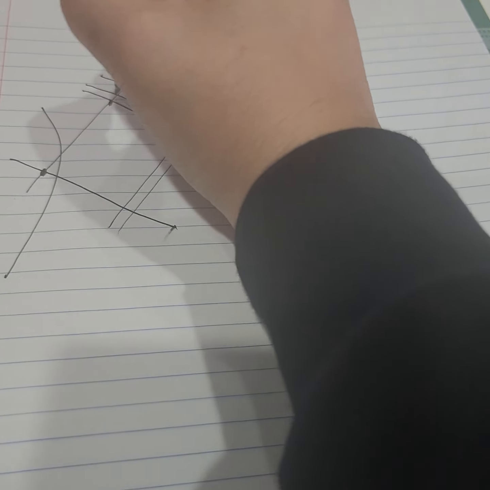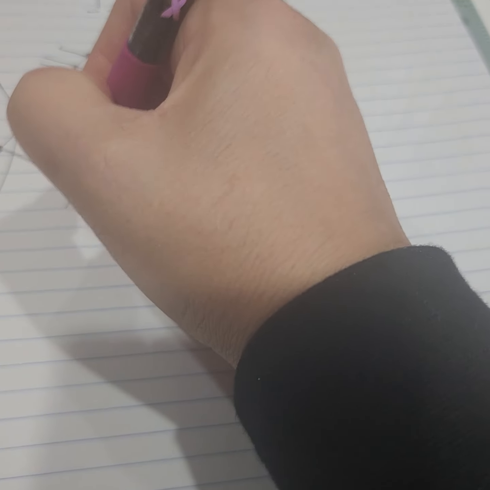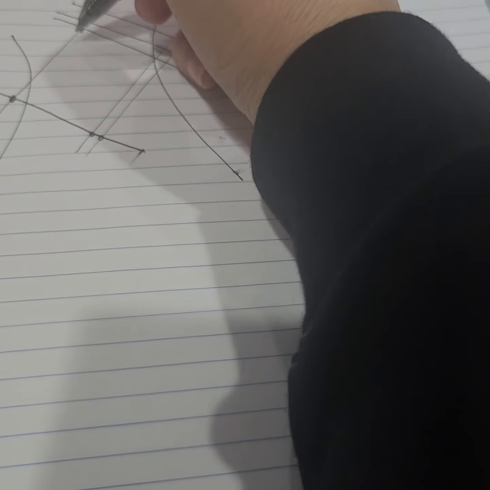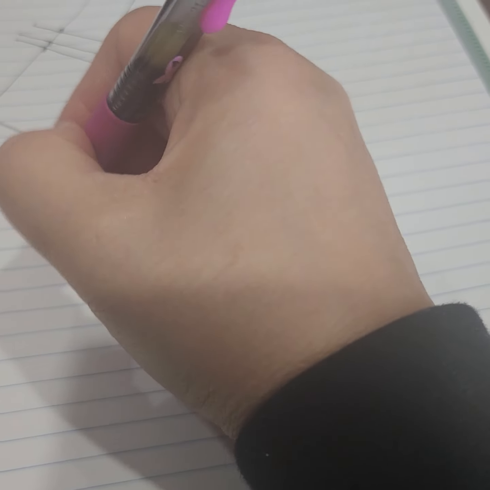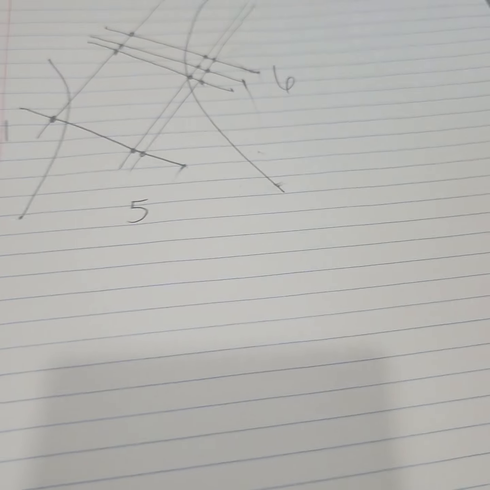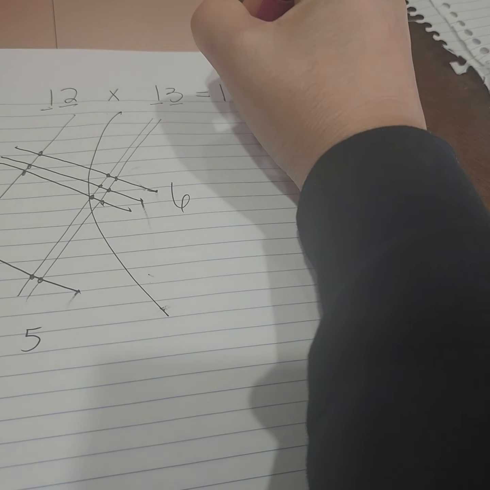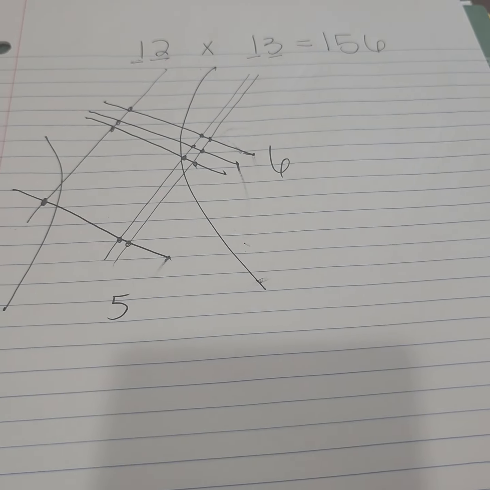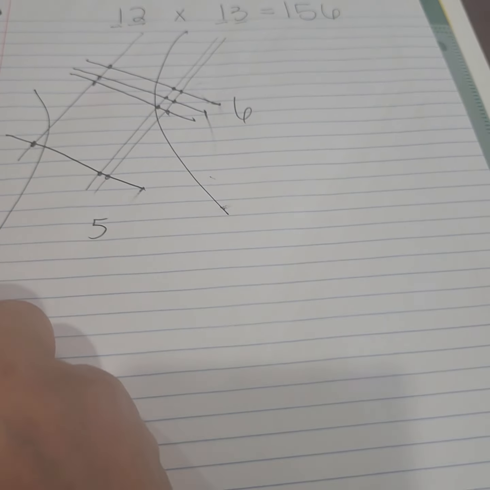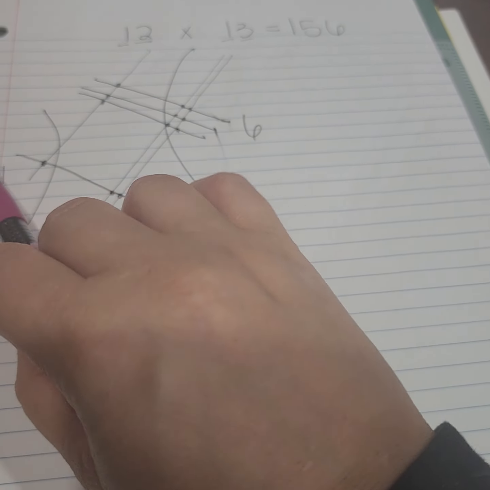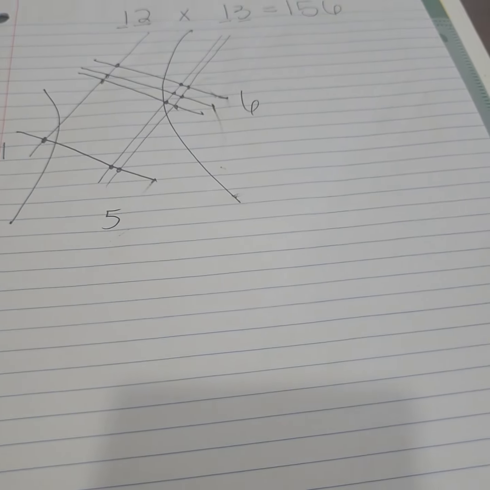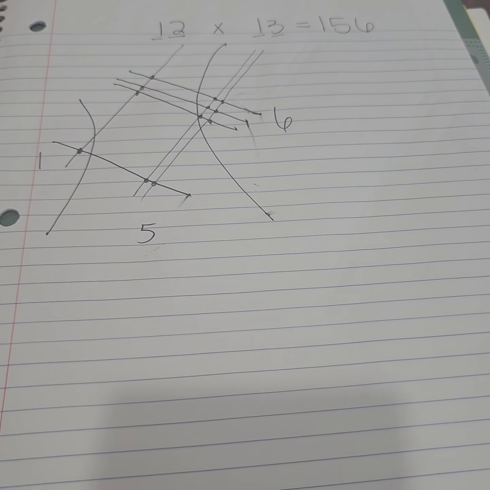That's 1. We got 1, 2, 3, and 1, 2. So that is 1, 2, 3, 4, 5. Put a 5 down here. And let's go mark it: 1, 2, 3, 4, 5, 6. Double check your work. That's 6. Put it there. Double check to make sure none of them are 10s. And we can write 156, which is 12 times 13. Now, the reason we want to check that these are not 10s is because we might have to borrow. And I'm going to show you that next.